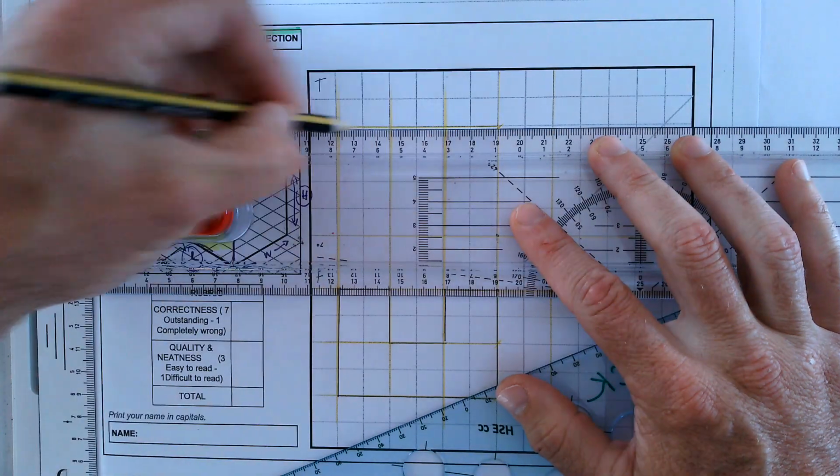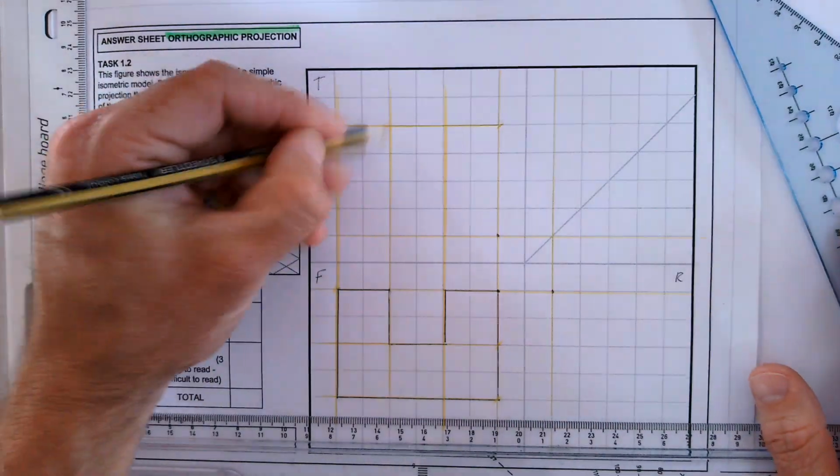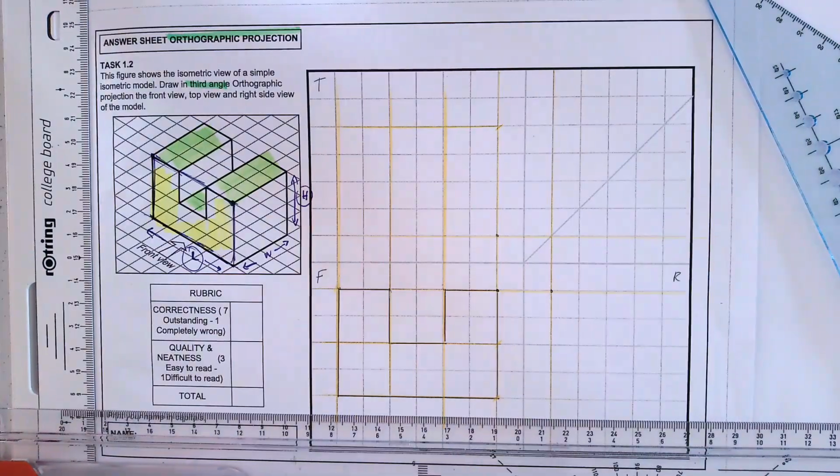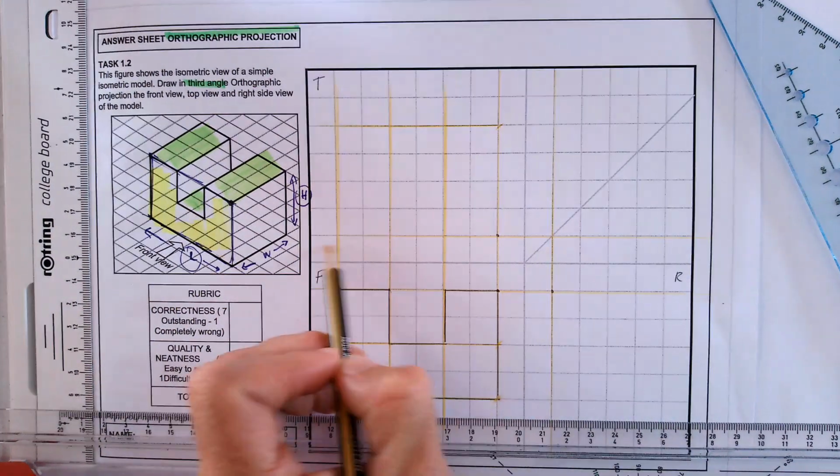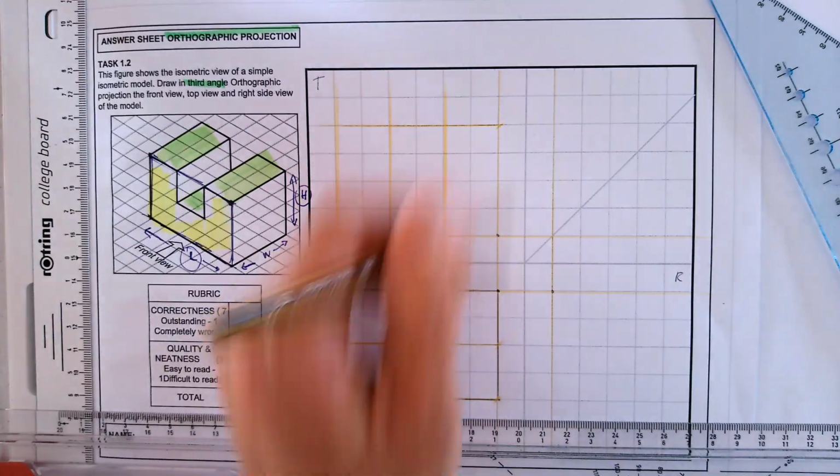And I'm going to draw the cross. Now we have the shape already done. Now watch this. How many sides does this thing have? 1, 2, 3, 4, 5, and 6.